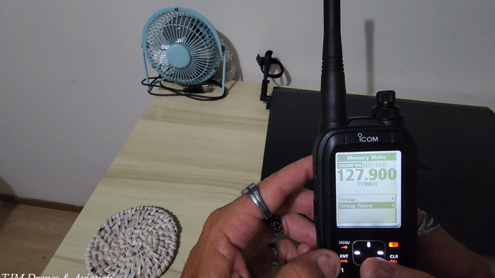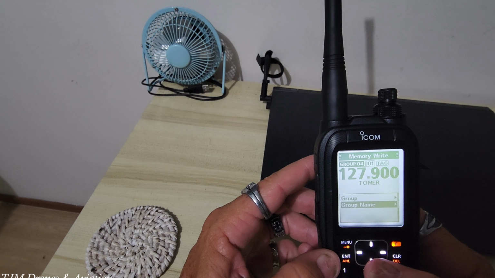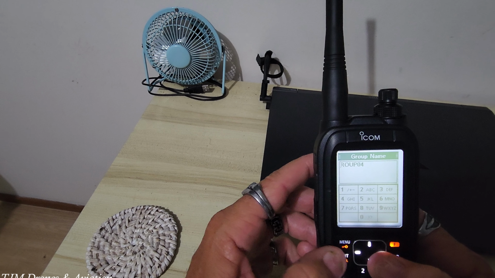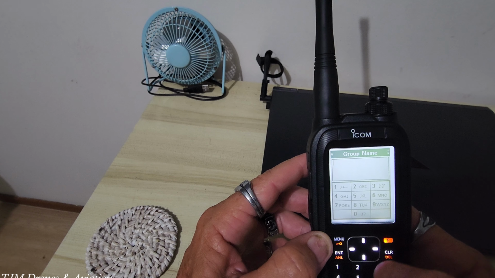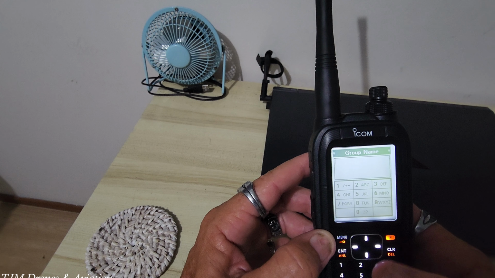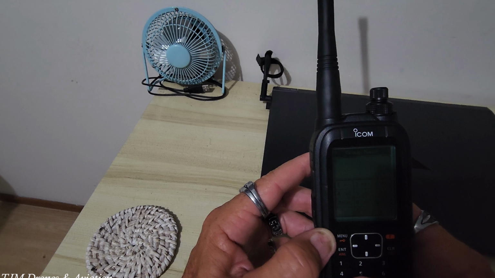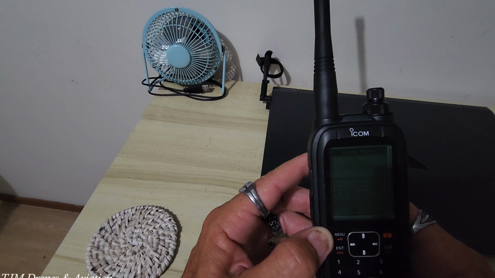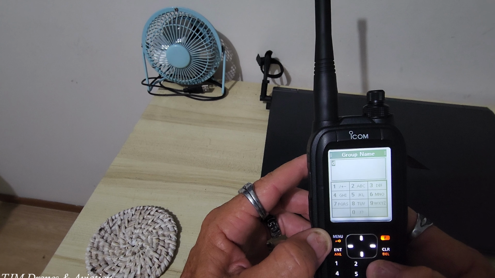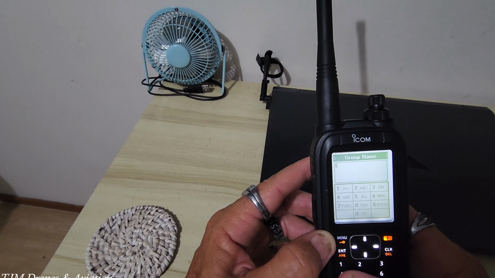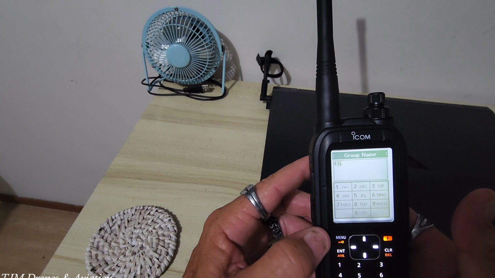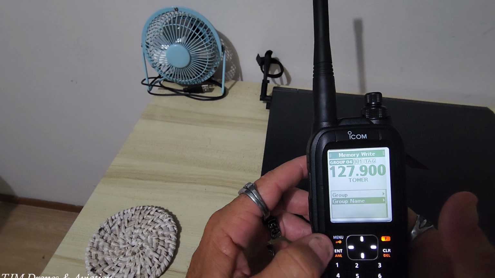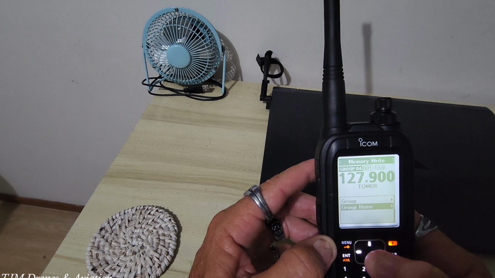Now press down, group name, enter, press and hold the clear button, and we'll call it, what will we call it? EG, for example, EG. Okay, so enter. So that's the group name.